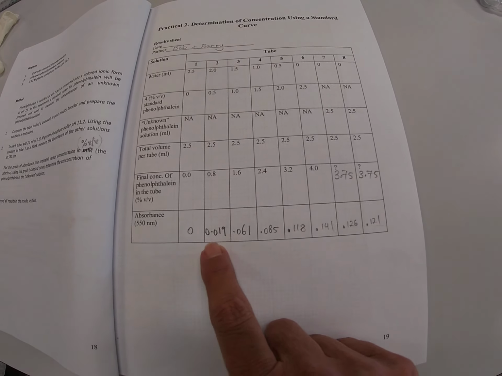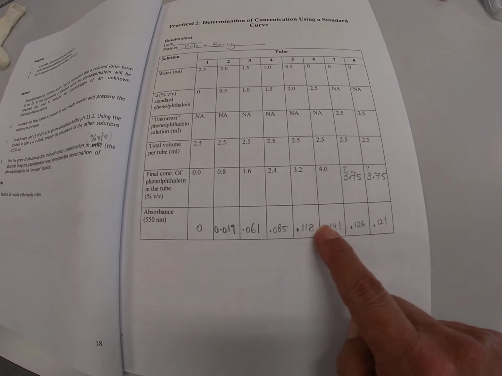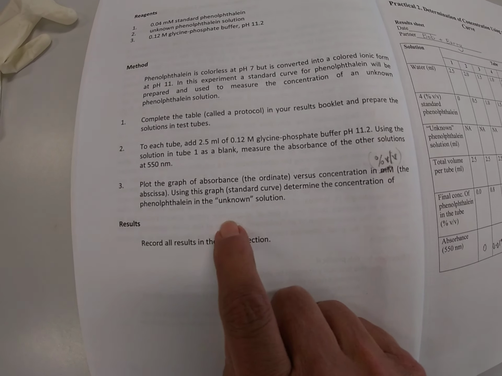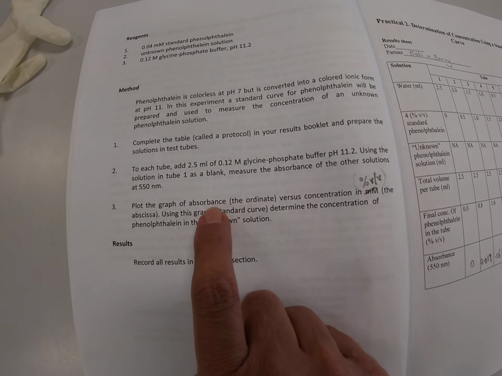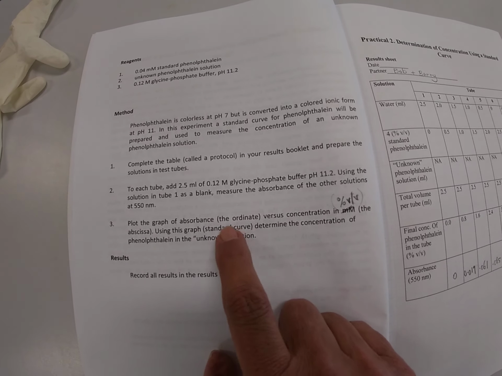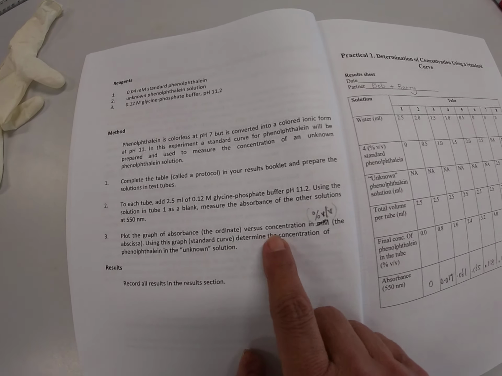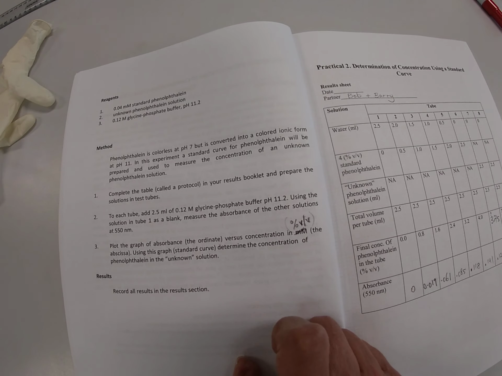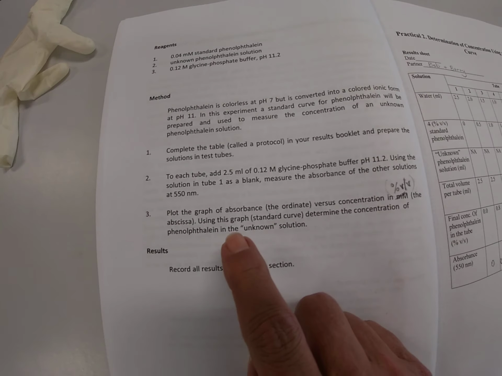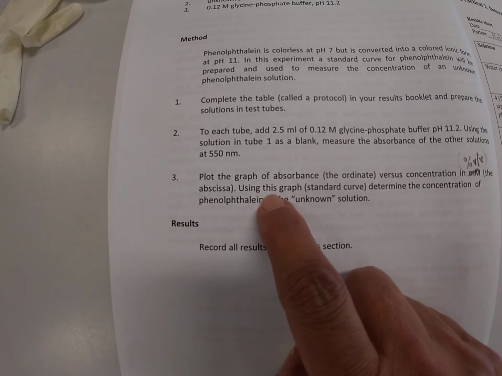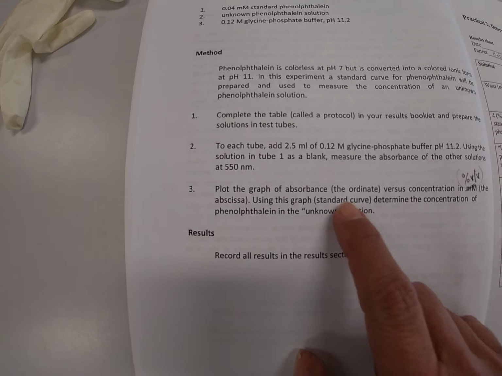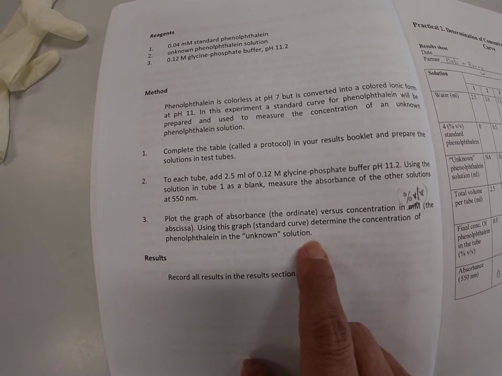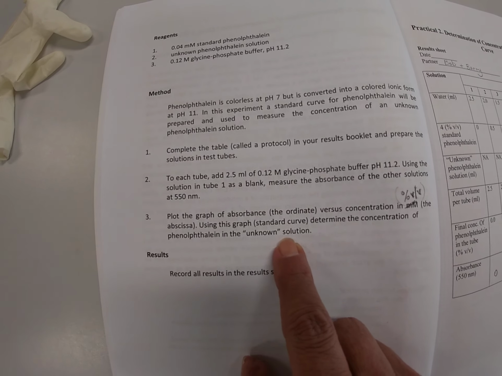Now that we have all our results in the table here, we can move on to step number 3 in the methods. That is, we can plot a graph of absorbance on the y-axis, also known as the ordinate, versus concentration in percent volume per volume on the x-axis. Using this graph, which is known as a standard curve, we can determine the concentration of phenolphthalein in our unknown solution, that is in tubes 7 and 8.